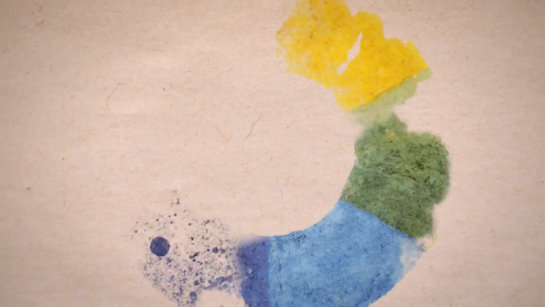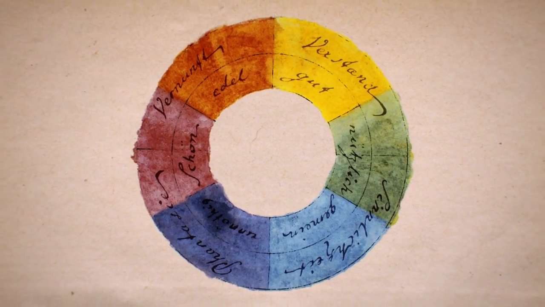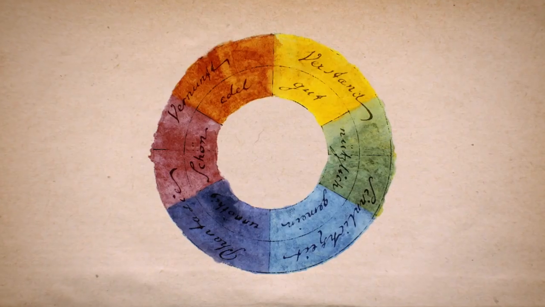In the artistic aspect of color, traditional color theory, Goethe was the first one to introduce perception into color theory. The Goethe color wheel is the one we use now to create color harmonies, and that's what you need to learn by heart.